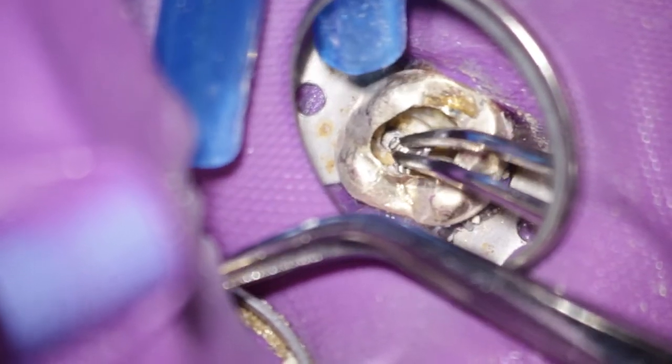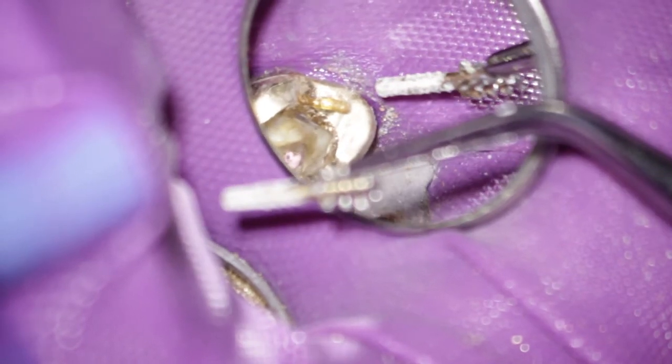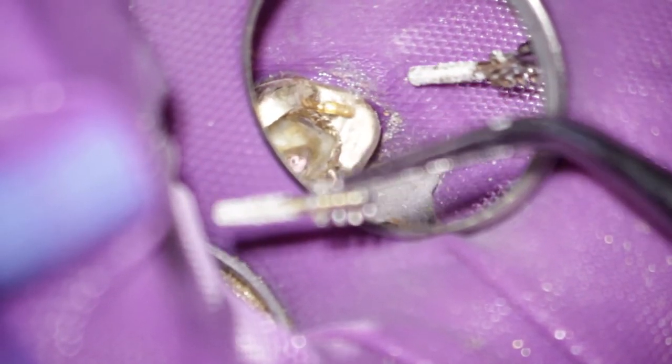You can see that it is totally free of resin at the wings in the next picture. Yeah, totally free. It was hard work, but worth the time because I have not caused any additional damage to the tooth.